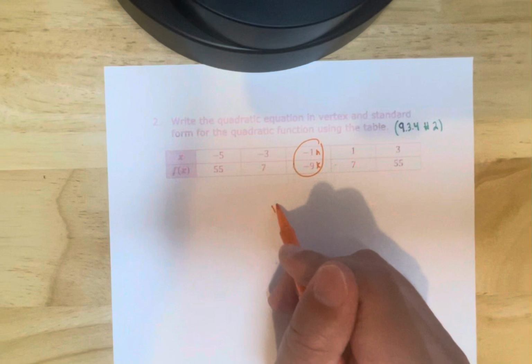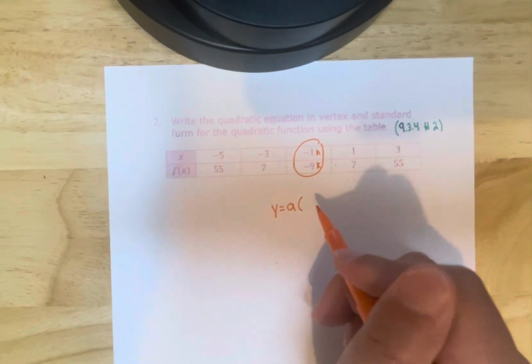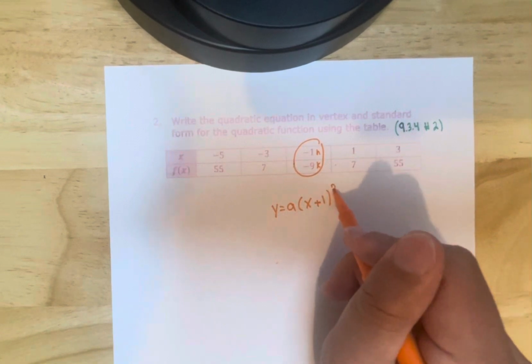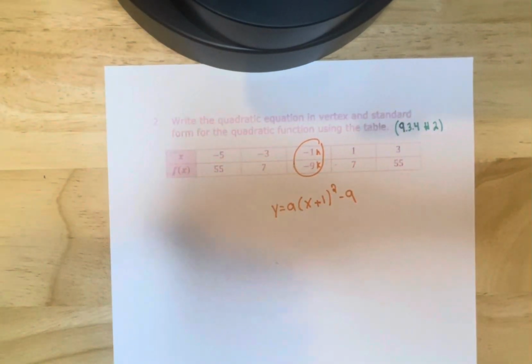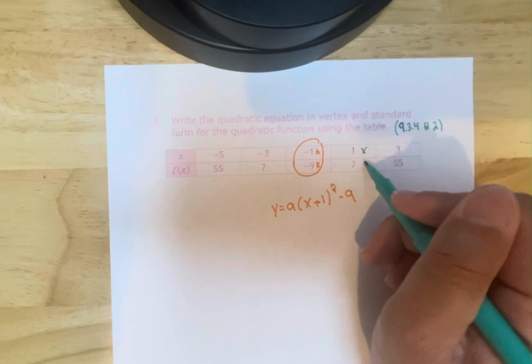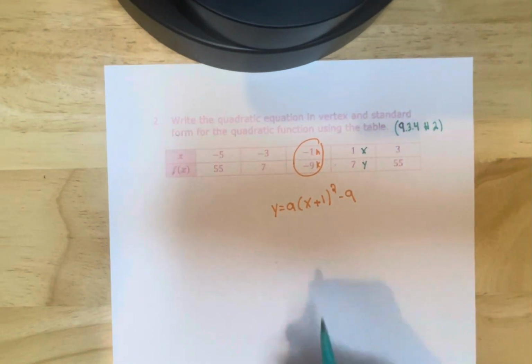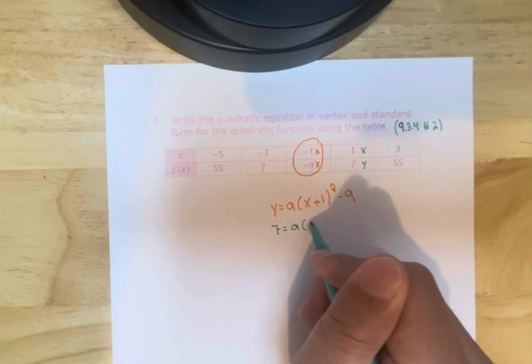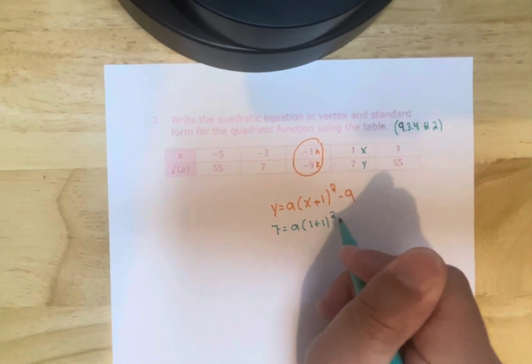So again, plug into your formula. y equals a, which we don't know yet, (x minus, but notice it's negative 1, so change that to a plus sign) squared, and then minus 9 on the outside. Now my next step is, what point am I going to use? Well, you can pick a bunch, but I'm going to pick 1 and 7 because that's the easiest point to pick. So I'm going to put 7 where the y is. a is a. x is 1, plus 1 squared minus 9.